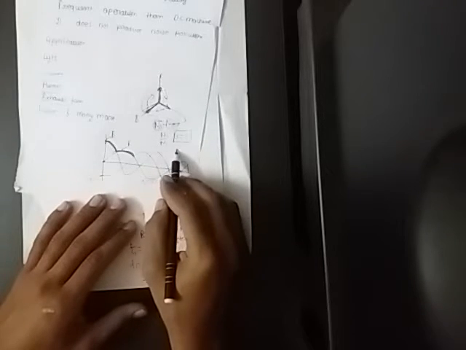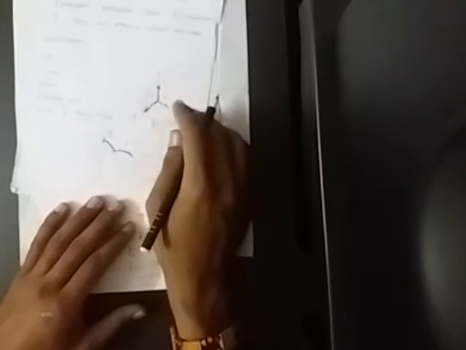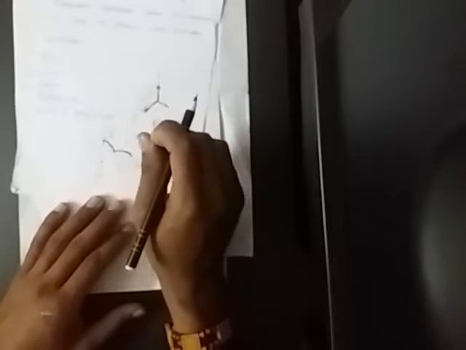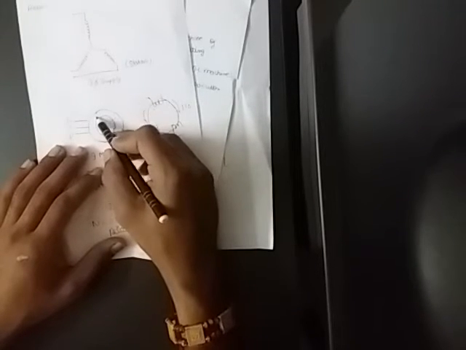Due to relative motion, according to Faraday's law of electromagnetic induction, three-phase EMF is induced in the rotor winding. As you see in this figure, the rotor windings are placed, and according to Faraday's law, an EMF is induced in the rotor winding. As the rotor is short circuited, a current is induced in the rotor winding. First an EMF is induced, and then a rotor current is induced in the rotor winding.